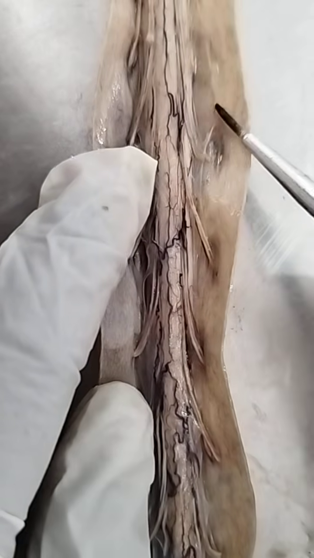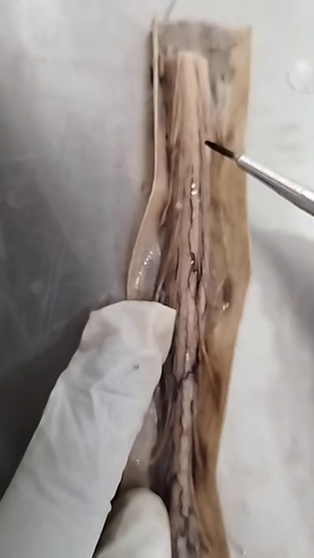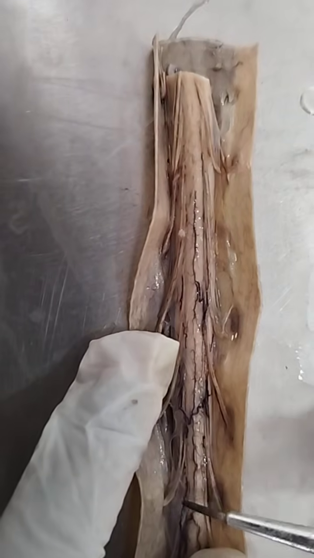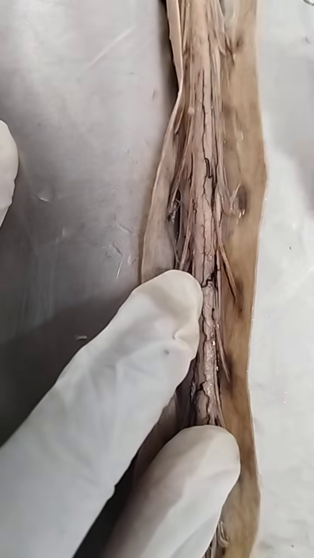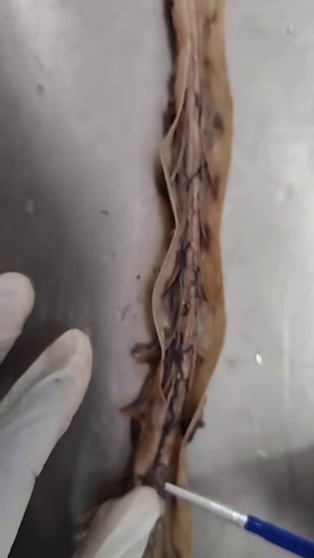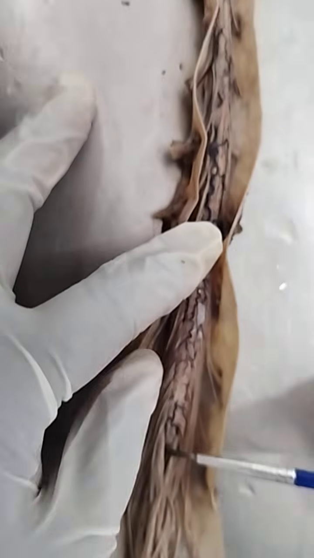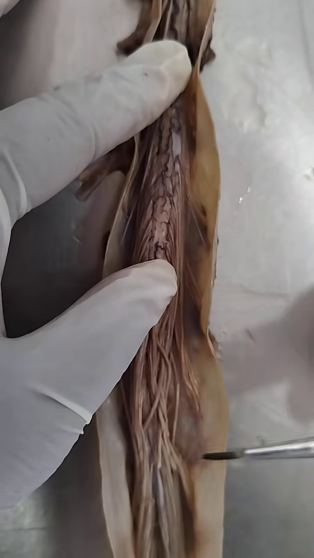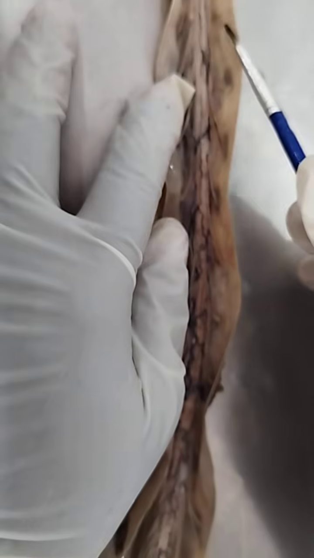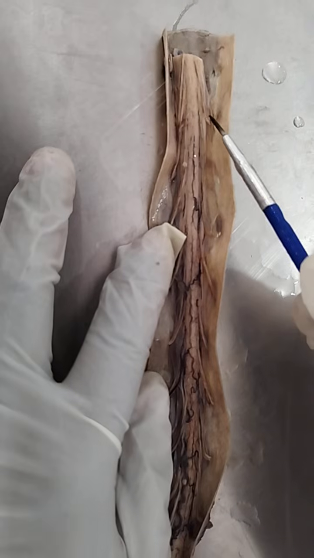Also here we can identify that it does not look uniformly cylindrical. From here to here is the cervical region. From here to here is the thoracic region. From here to here is the lumbar region. Next is the sacral region. Here we can identify the cervical and lumbar enlargements.